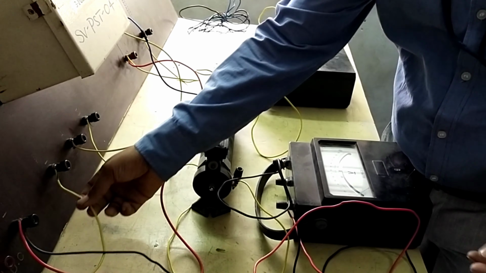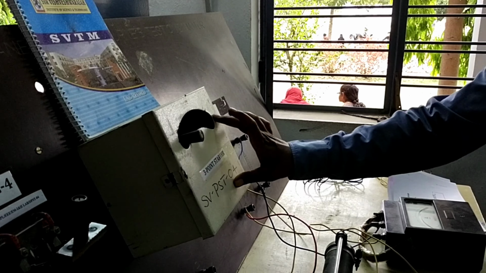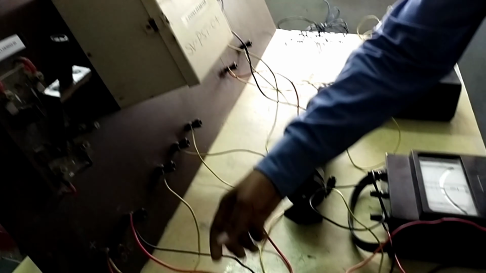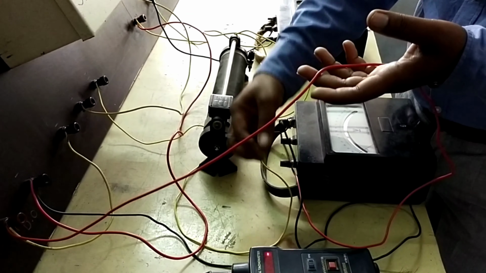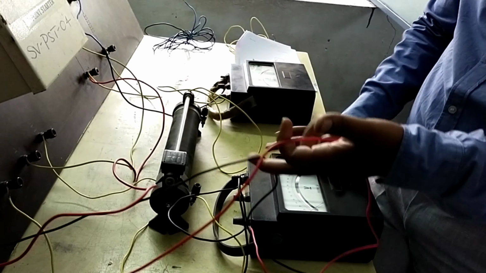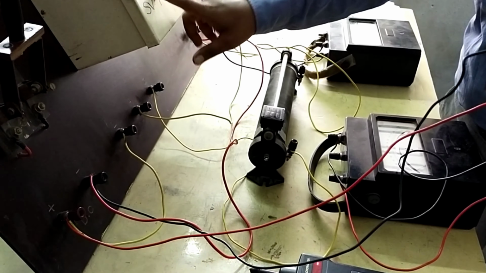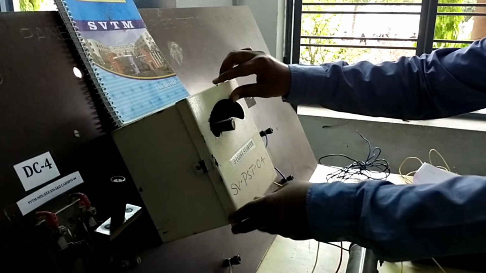After that, plus is connected to L. It is a 3-point starter. To start the motor we require a 3-point starter. This plus is connected to the voltmeter, and the voltage we are giving is measured by this voltmeter. Plus and minus are connected to this voltmeter. Now the plus is also connected to L of the 3-point starter. Inside the 3-point starter there is a resistance. You can see the 3-point starter.